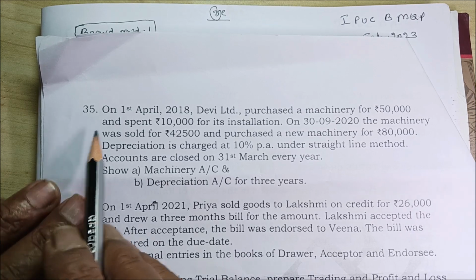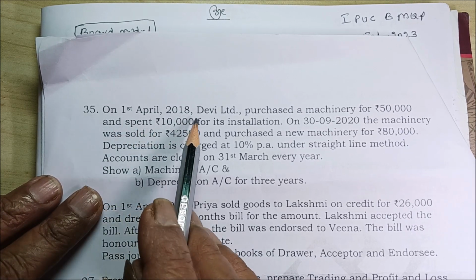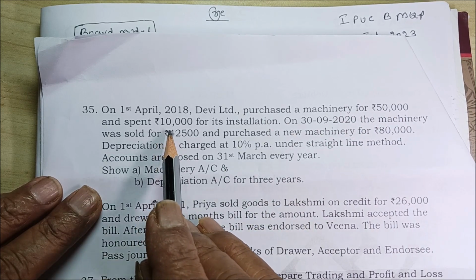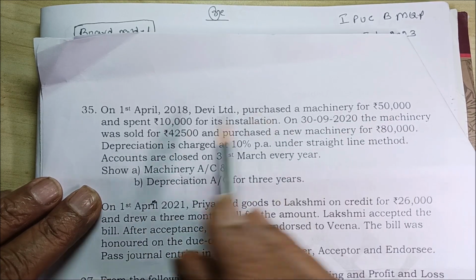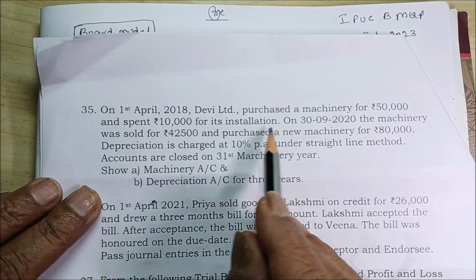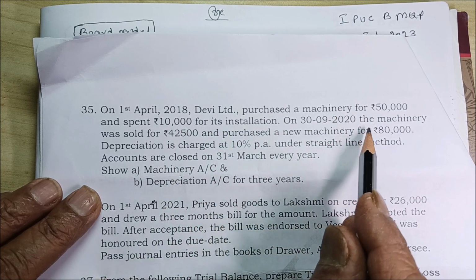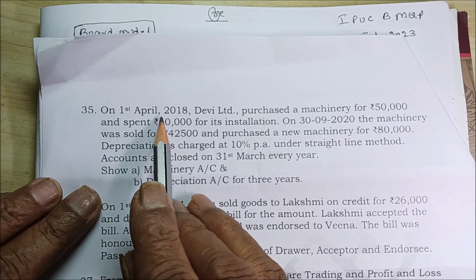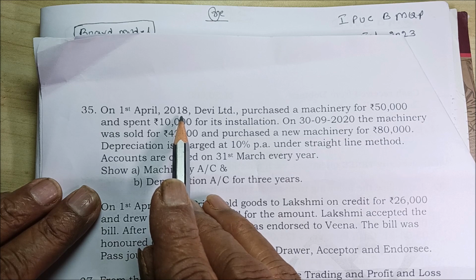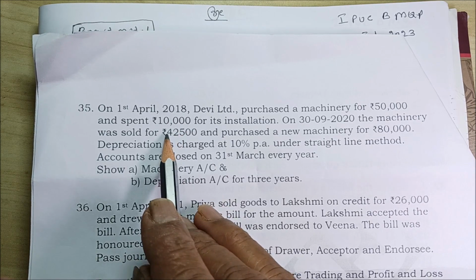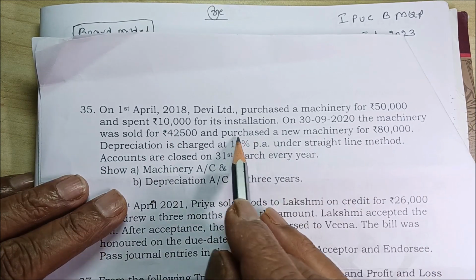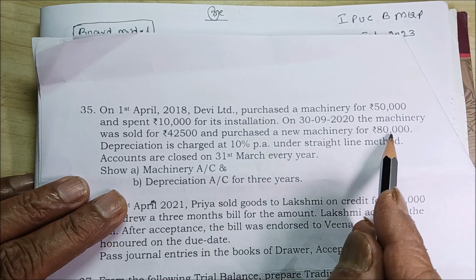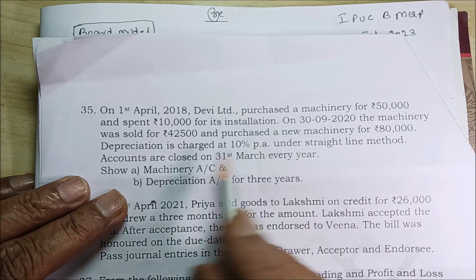Now problem number 35. On 1st April 2018, Devi Limited purchased a machinery for rupees 50,000 and spent rupees 10,000, so the total cost of the machinery is 50 plus 10, 60,000, for its installation. On 30/9/2020, the machinery was sold for rupees 42,500. Purchased on 1st April 2018, that means you have used 18-19, 19-20, then in the middle of the year 20 you have sold it. And you purchased a new machinery for rupees 80,000 on the same date.